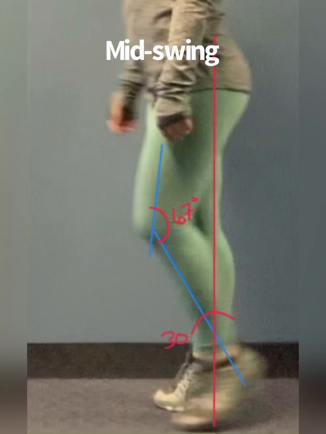So here we are in mid-swing. What is interesting about mid-swing is that the task accomplishment of foot clearance is mainly impacted in this phase, for me at least, because, as you can see, my knee is still flexed at about 67 degrees. This affects the functional task of swinging the limb.